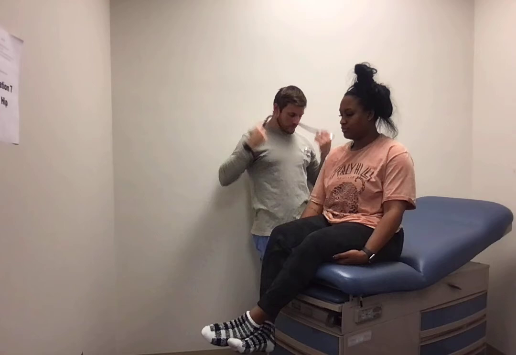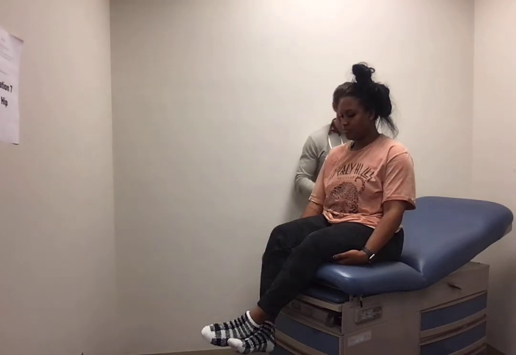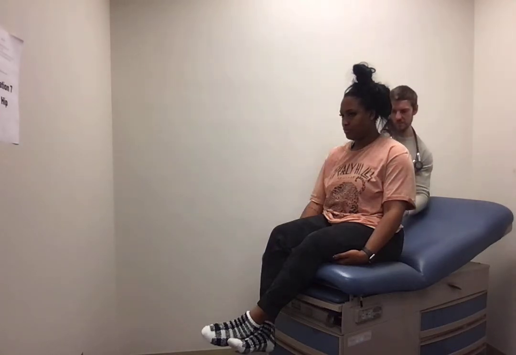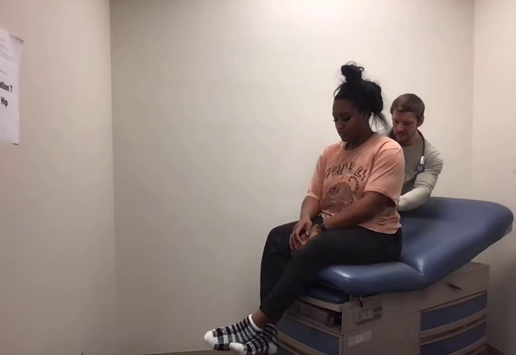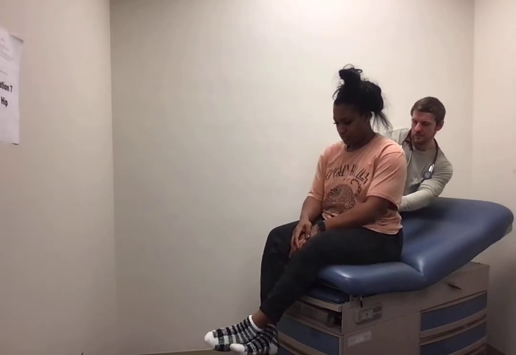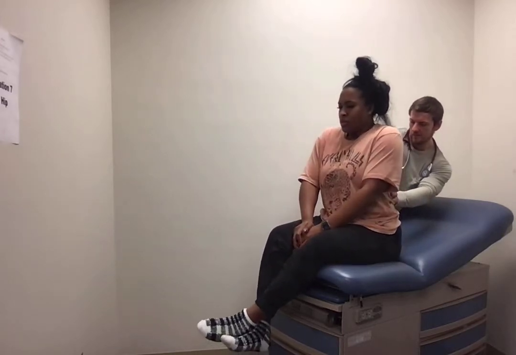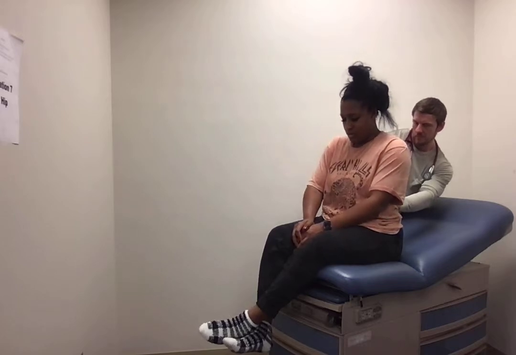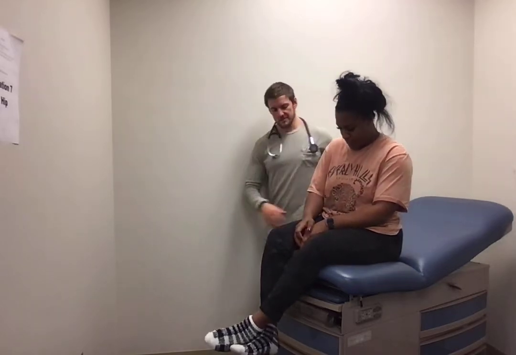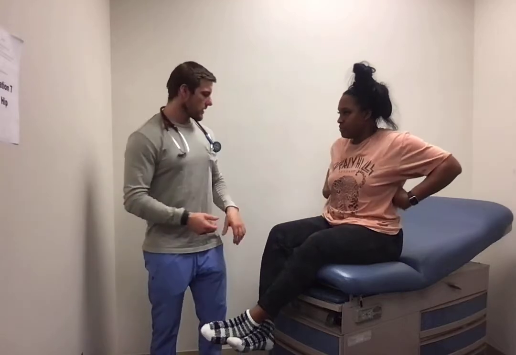While I'm on the posterior side, I can test for normal respiratory expansion. So I will have the patient take a big deep breath in and out. Okay, and there was symmetric movement of my hands.